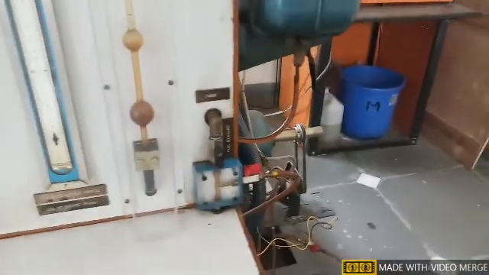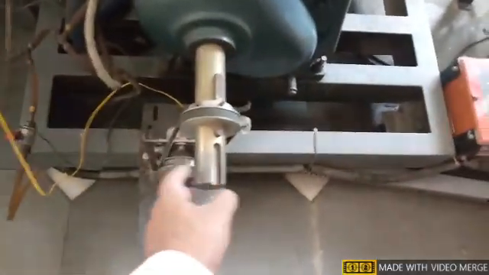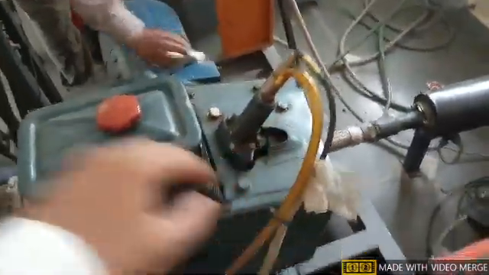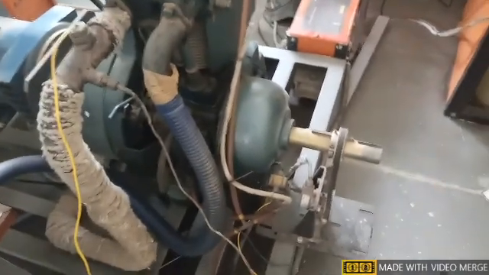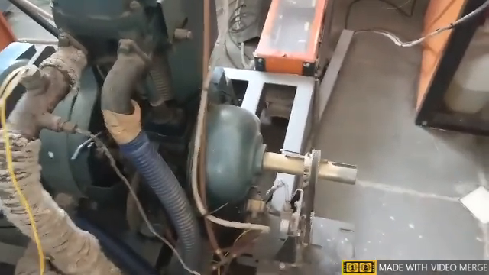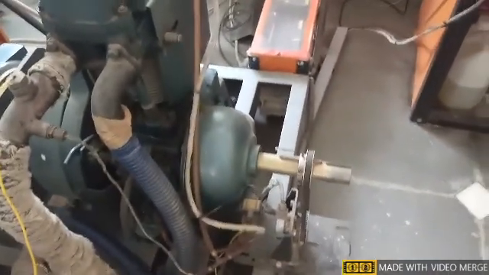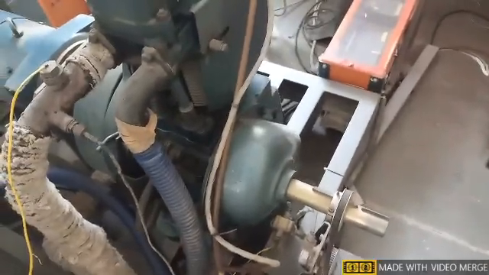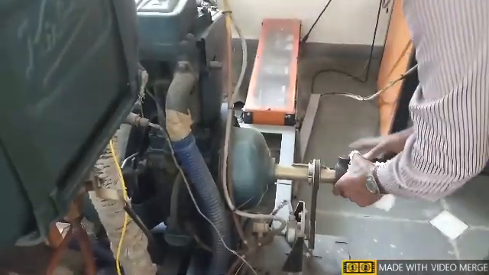Then we have the control here to turn the fuel on and off, to control the fuel flow into the engine. You can see here the flywheel and this is the injector, and this engine is started with the manual crank or hand crank. We can start the engine from the hand crank lever of the engine.